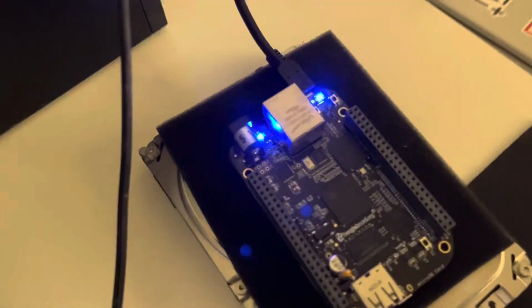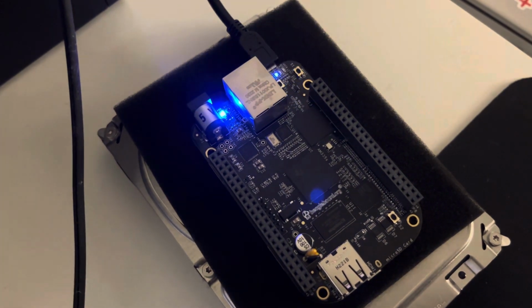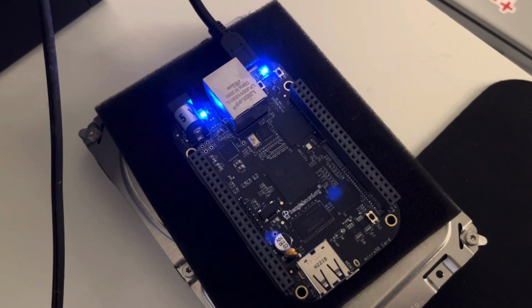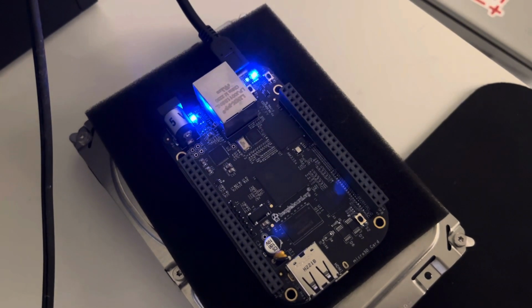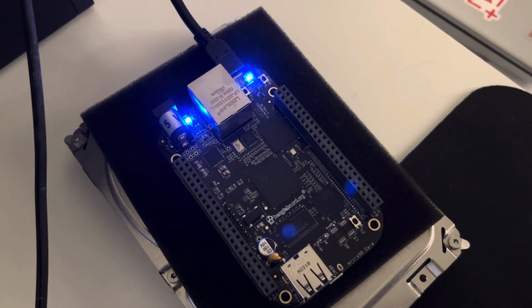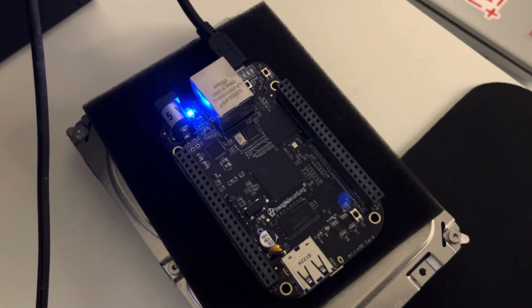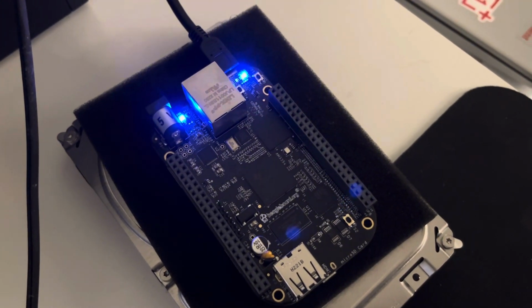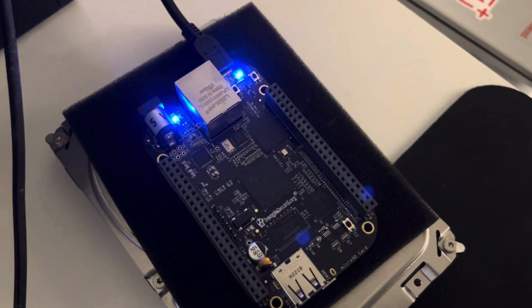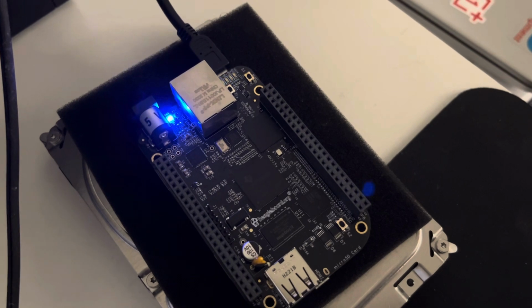All right. Now we can see it's doing the Morse code. And that's finished.